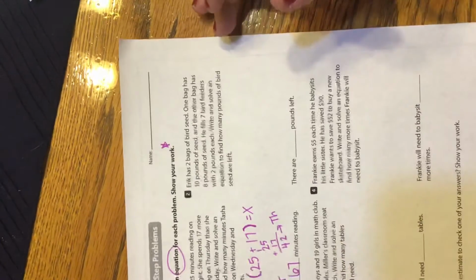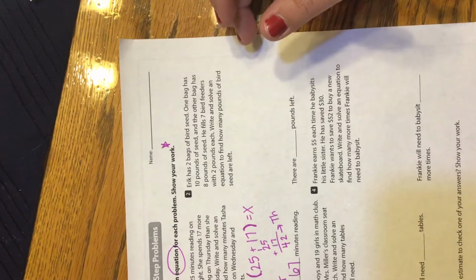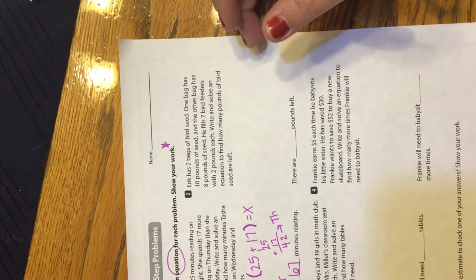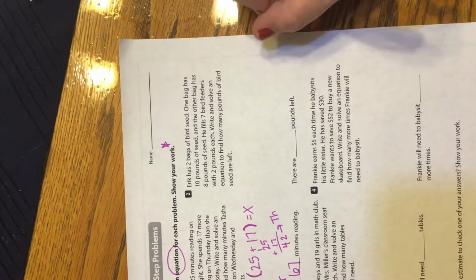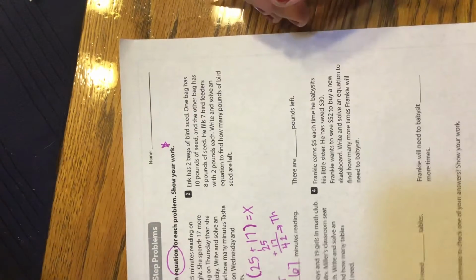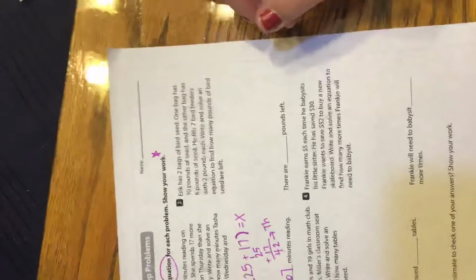Number 2, I'm going to go a little slower with the intention that when I pause speaking, you could pause the video and do a little bit of the work on your own. And then when you've caught up with me, you can press play.